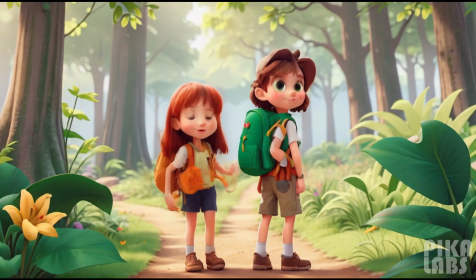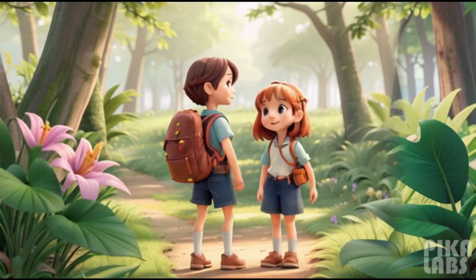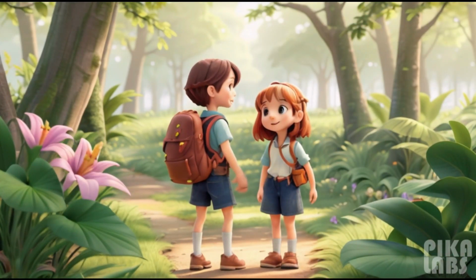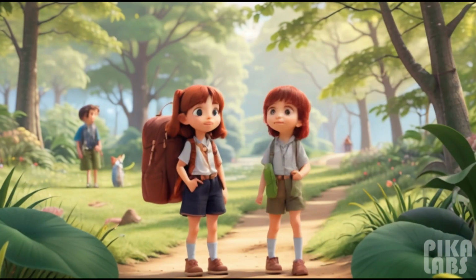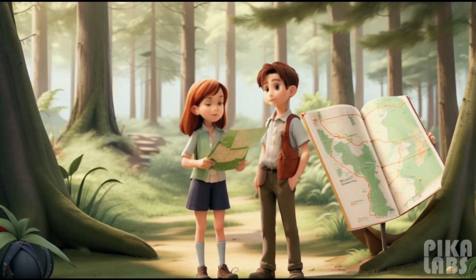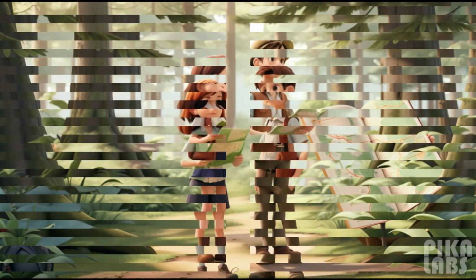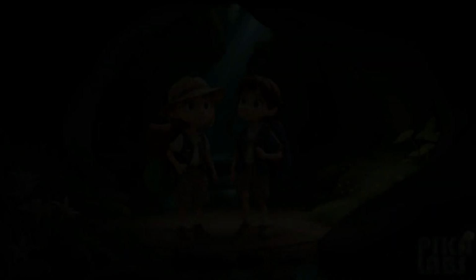Lily and Max, best friends with curious hearts, set out on a sunny morning for a nature adventure. Standing at the edge of a lush forest, full of tall trees and colorful wildflowers. As they wander, they discover a mysterious old map half buried under leaves. Following the map's clues, they cross a babbling brook and find a hidden cave entrance.